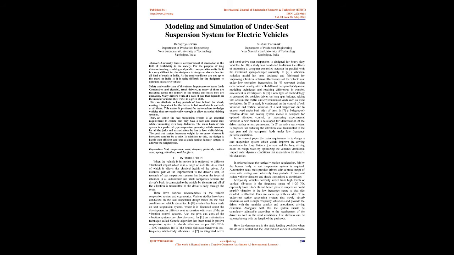This makes it pertinent for automakers to design vehicles that are comfortable enough to allow extended driving sessions. Thus, an under-the-seat suspension system is an essential requirement to ensure that they have a safe and sound ride while commuting over long distances. The main basis of this system is a pushrod type suspension geometry which accounts for all the jerks and excruciations the driver has to face while driving.